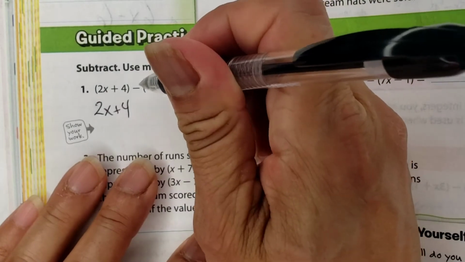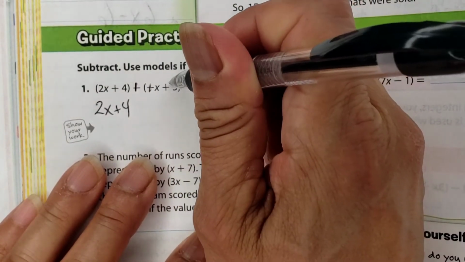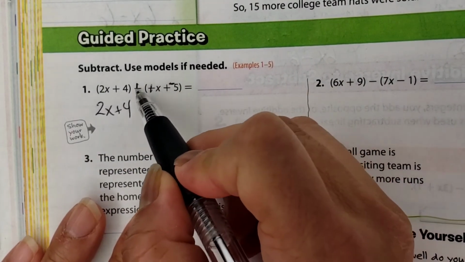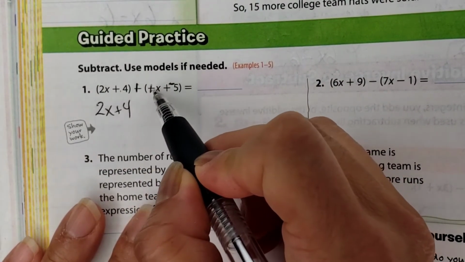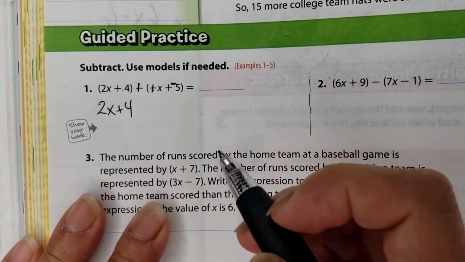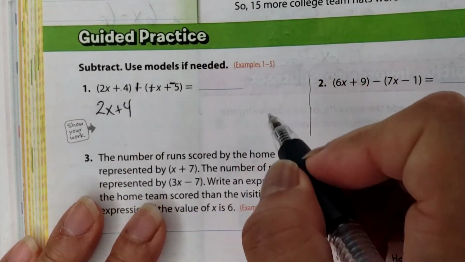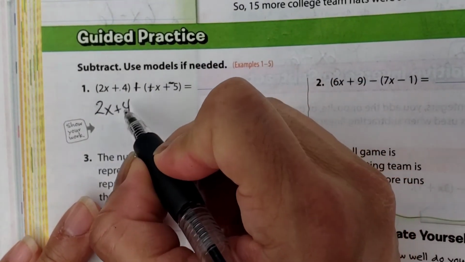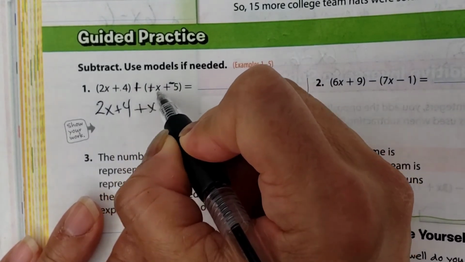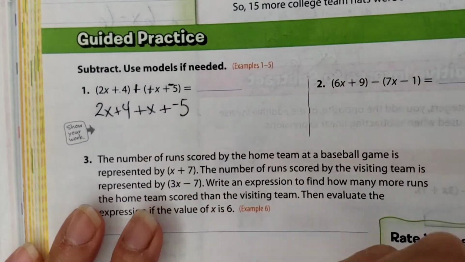And now I have to change and then take the opposite of both of those. I have to do two changes. Keep, change, and then change, because I have to change whatever the sign of each term that's inside of the parentheses, because that minus is subtracting the whole thing. So now I get plus x and plus a negative 5.